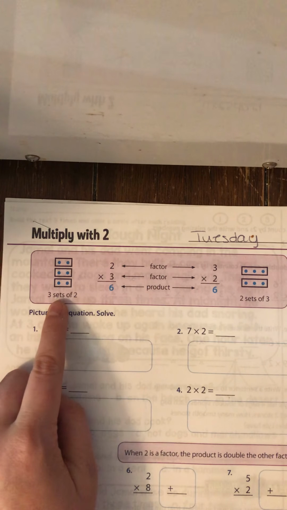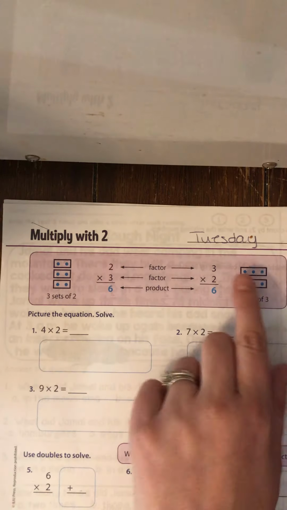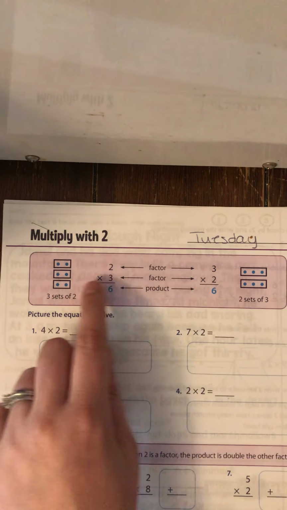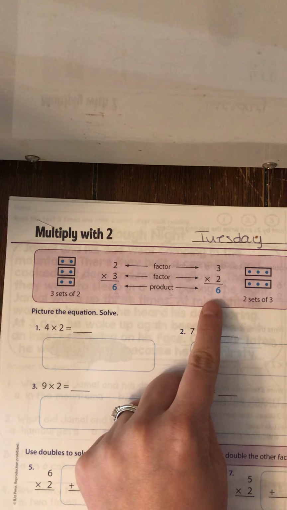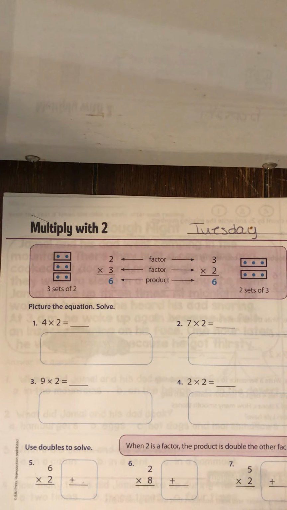So on this side, they're showing you 3 sets of 2. And on this side, they're showing you 2 sets of 3. And see how the factors changed? But the answer is the same. Okay? So on this section, they want you to picture the equation and then solve it.